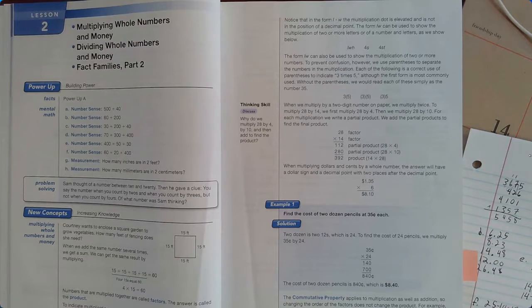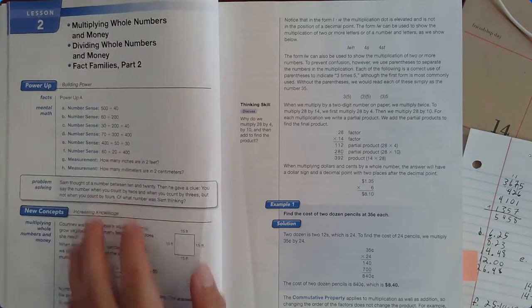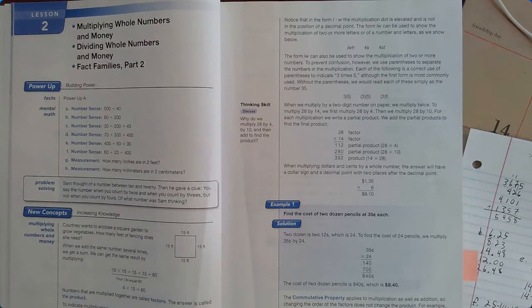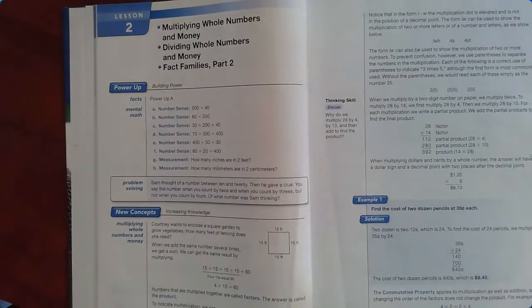So for lesson 2, of course, you're doing your mental math, you're doing your problem solving. The new concept here is multiplying whole numbers and money. Well, we'll see exactly what they're doing with that.